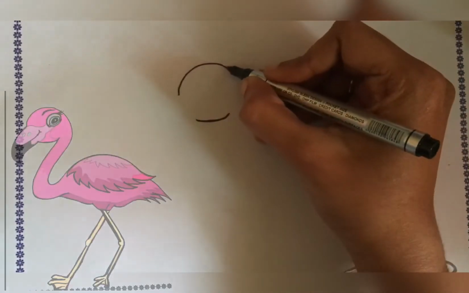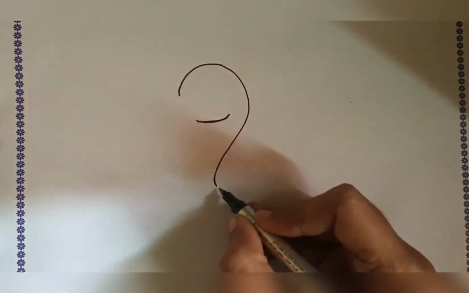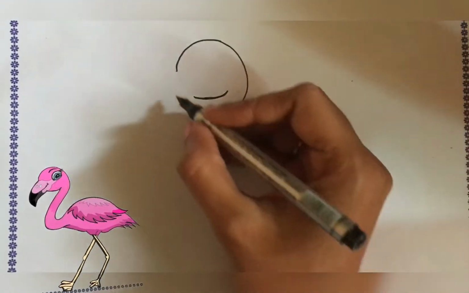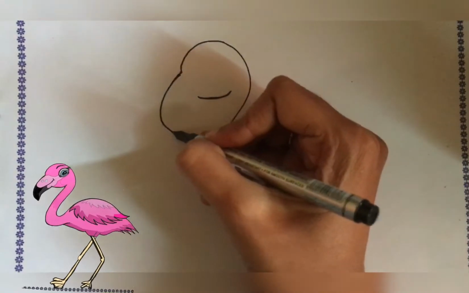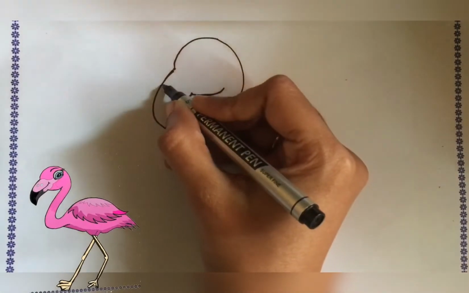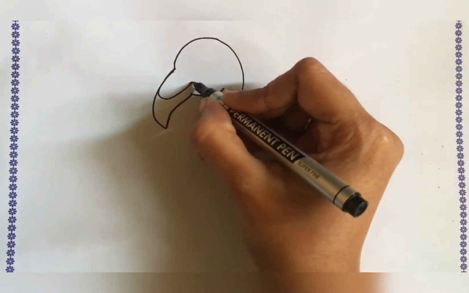Draw a curve on the top which is bent nicely towards the bottom, and at the bottom draw an upward curve. Take this as the reference point. Draw a huge bended curve, and from the bottom to the top draw a curve. Then one more U-shaped curve which is inside the beak.